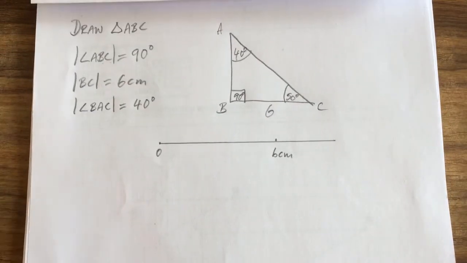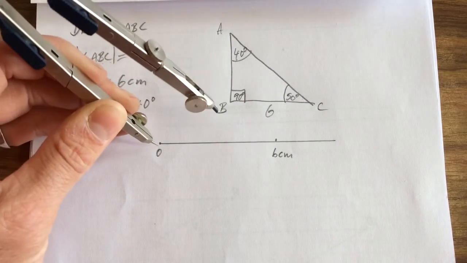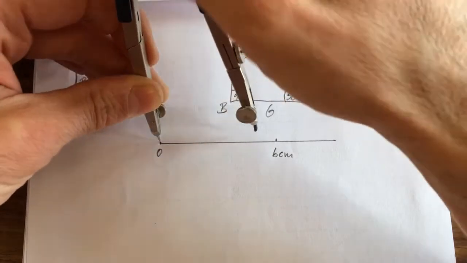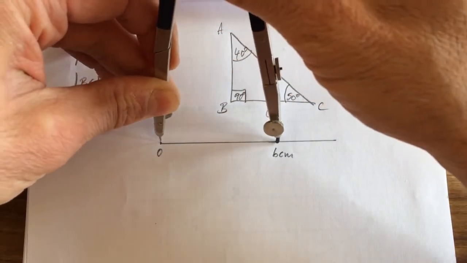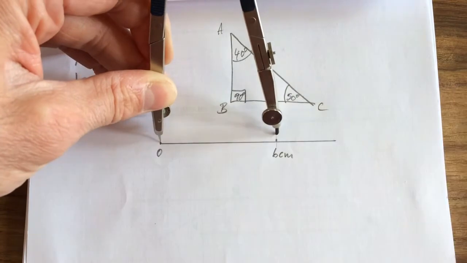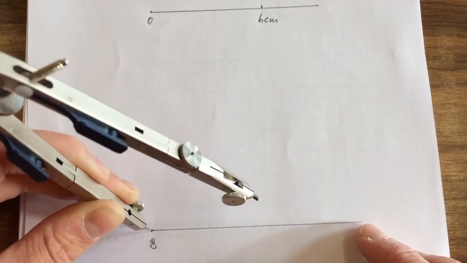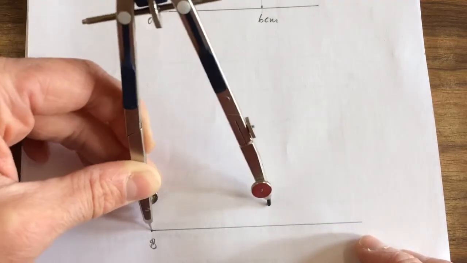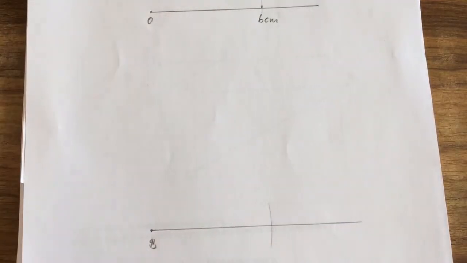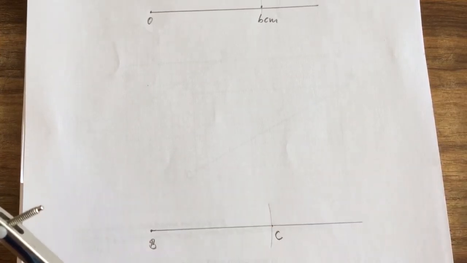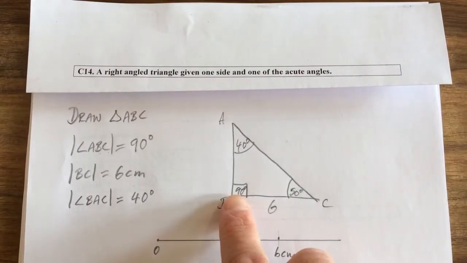like so. I'm then going to measure 6 centimetres on my compass. So I place the point at 0, extend the nib out to 6 centimetres, like so. And then I'm going to transfer that distance down, put my point at B, and swing an arc to cut that ray here. And this is location C. And now if I go back to my sketch, I have B to C.